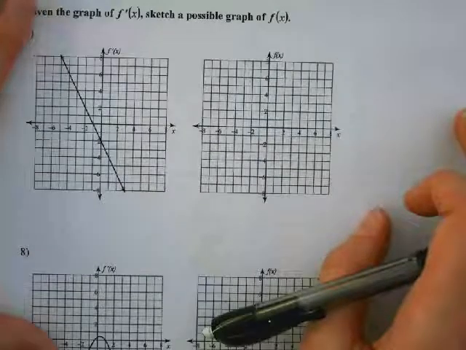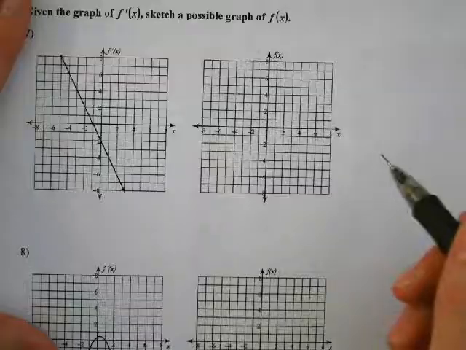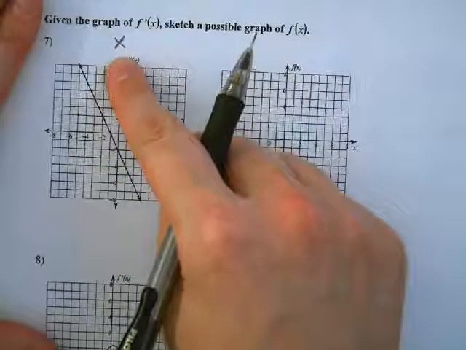Yeah, this is a straight line, but the derivative or the original function is not going to be a straight line. So the derivative, yeah, the derivative has just a plain old x, right?